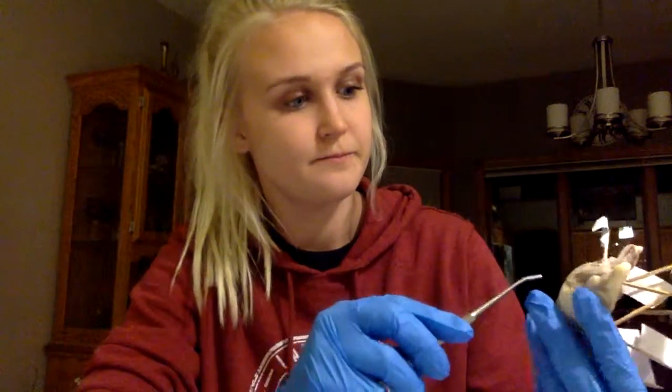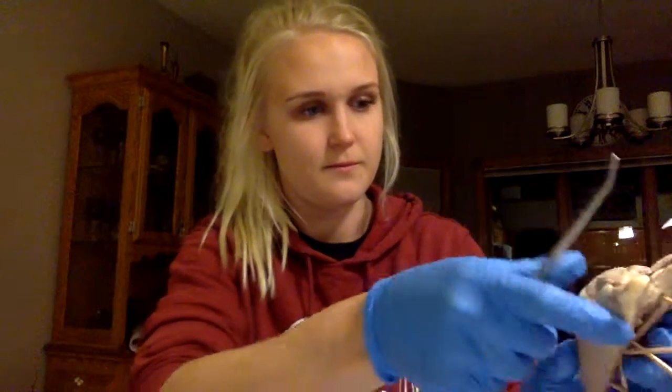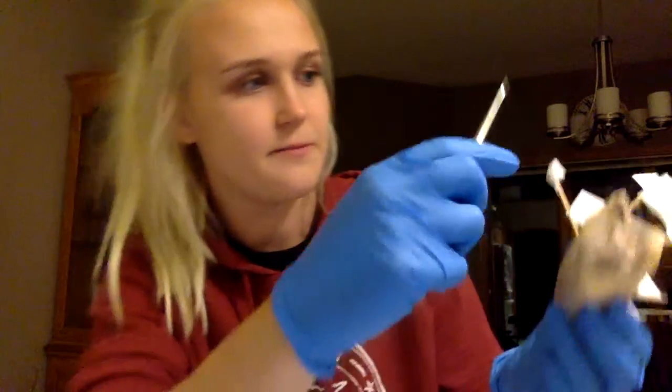There are 4 chambers in the heart, the 2 upper, which are known as the atria, and they receive blood. So here we'd have the left atria and then the right atria on this side.